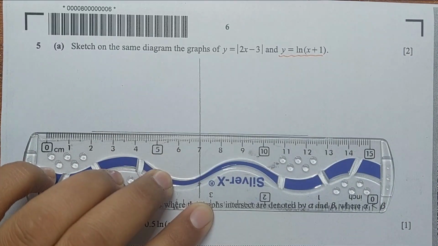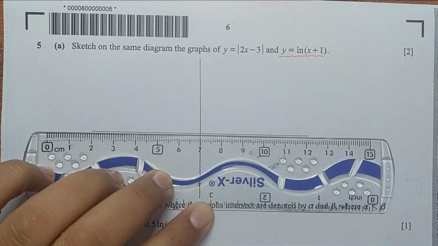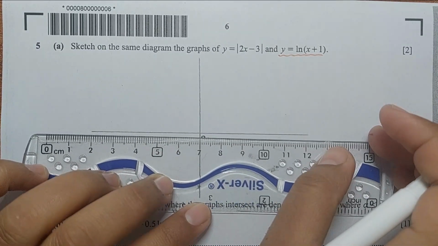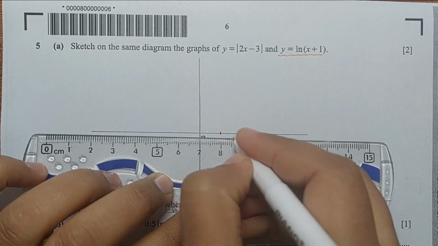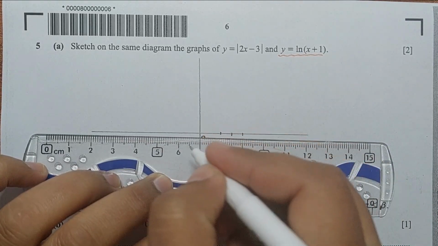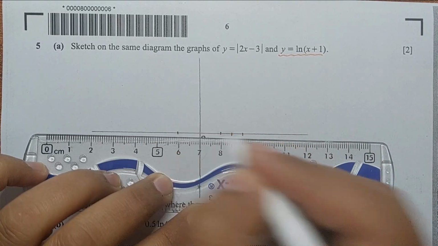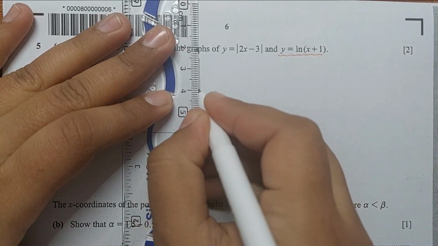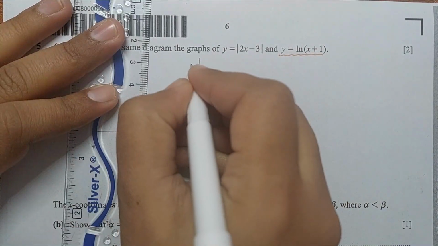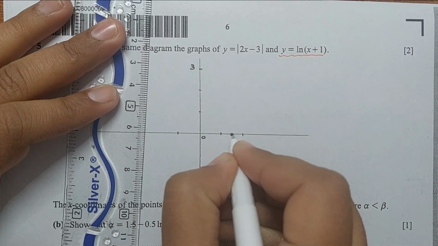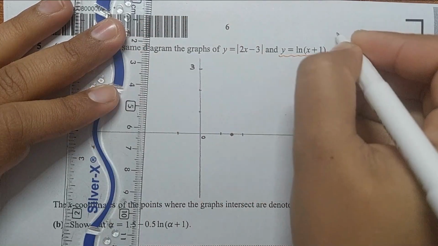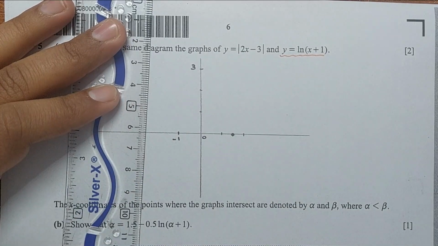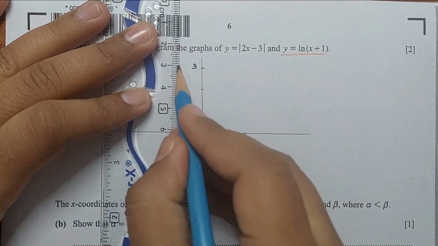Right. Now we need to label it first. This is 0. For the absolute function, we need 1, 1.5, 2. And this is x equals -1. And we need number 3. 1, 2, and 3. 3 is the y-intercept. 1.5 is your x-intercept for the absolute function. And x equals -1 is the vertical asymptote for the logarithmic function.